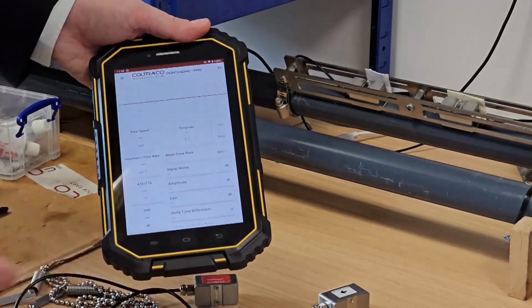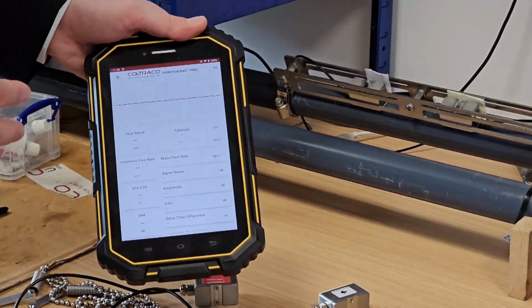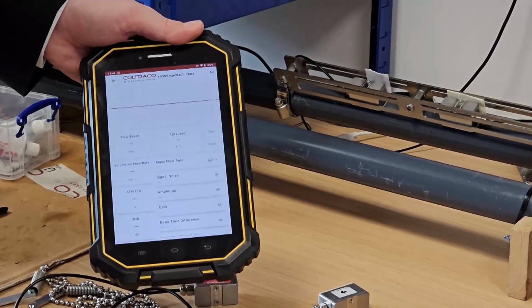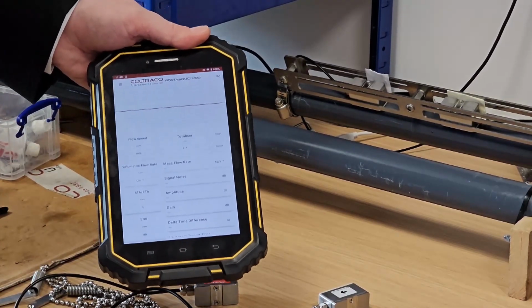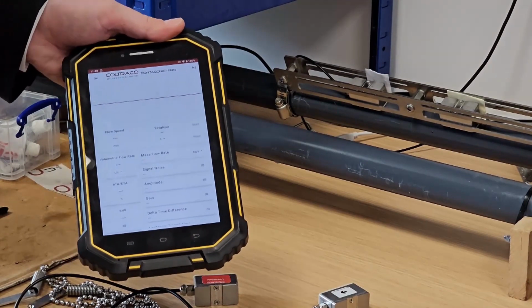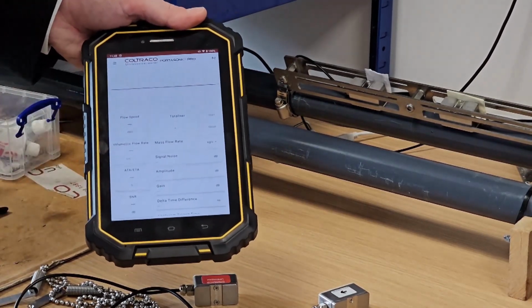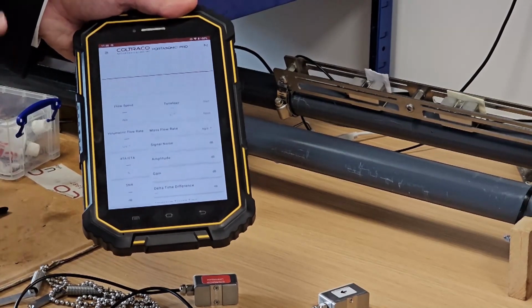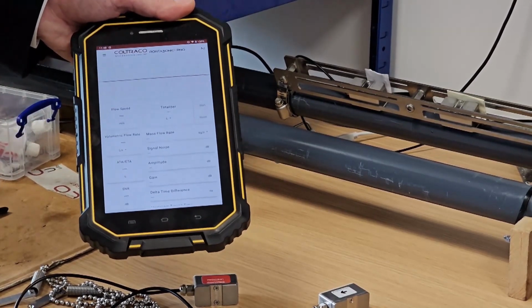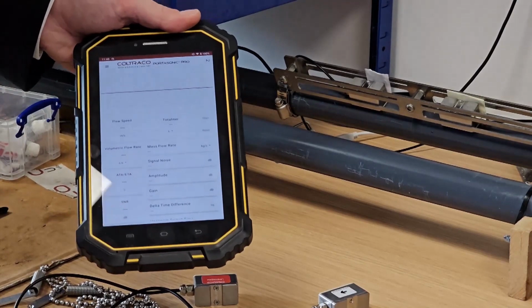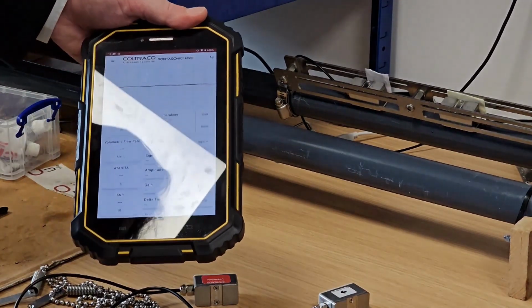For those of you already familiar with our Portasonic PRO, you might notice that the UI has had a considerable redesign, and we've done this to simplify the process of connecting, setting up the device, and to allow you to view all of the most important metrics of your flow in one place without having to navigate to different screens or to scroll through large lists of values.